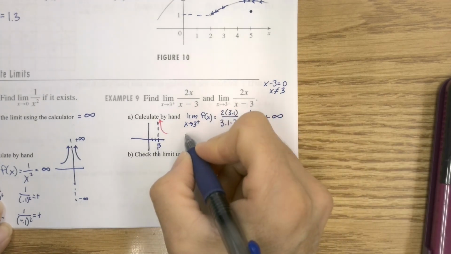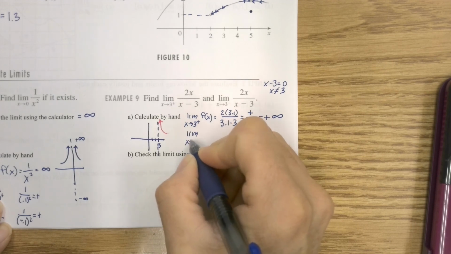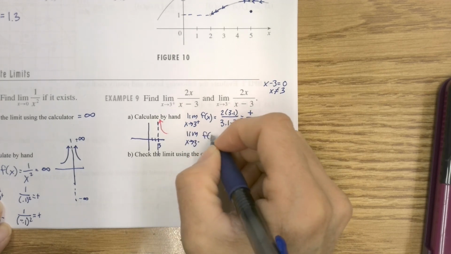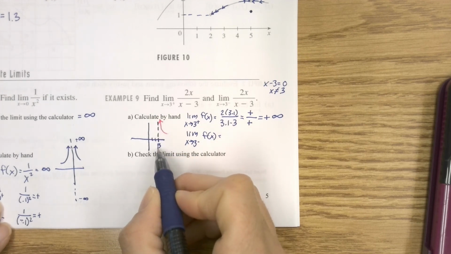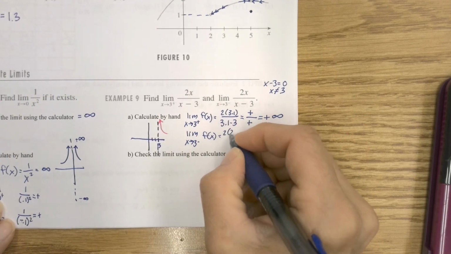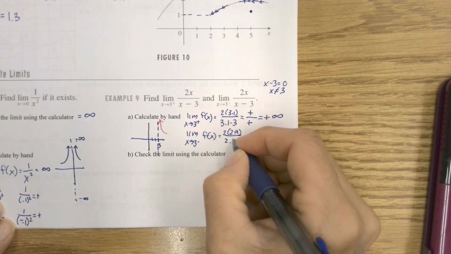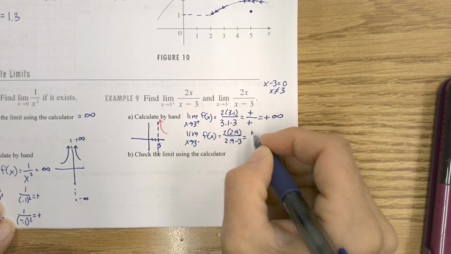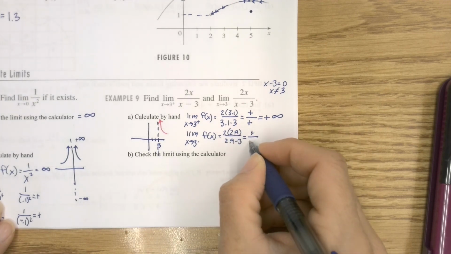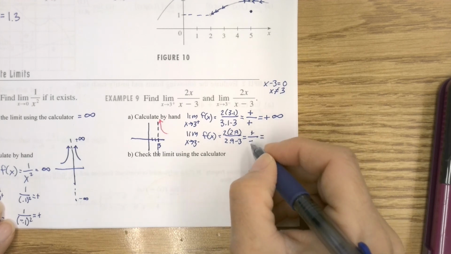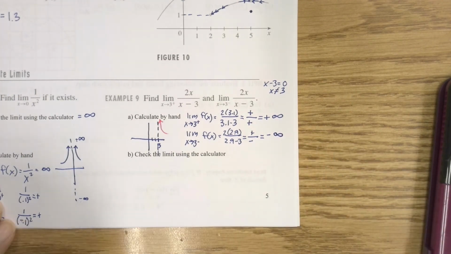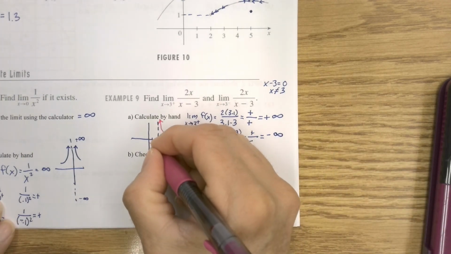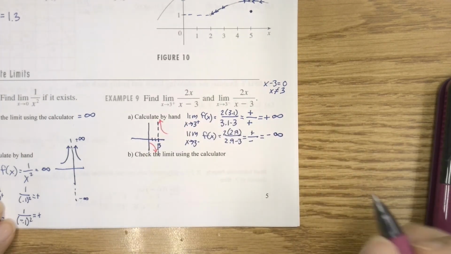For the second part, I am evaluating the limit as x approaches 3 from the left side. So I'm going to substitute a number in to the left of 3, like 2.9. So 2 times 2.9 over 2.9 minus 3. So on top we have a positive. On the bottom we have a negative. And a positive divided by a negative gives me a negative. So this will equate to a negative infinity. So this graph is actually going down on the left side.